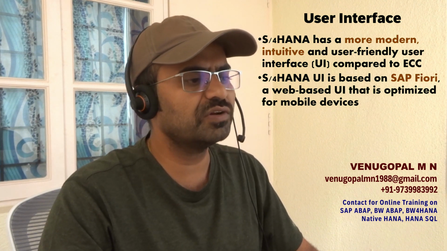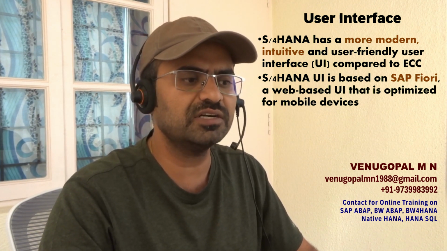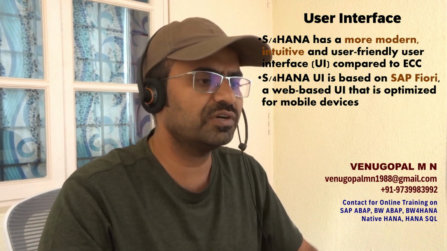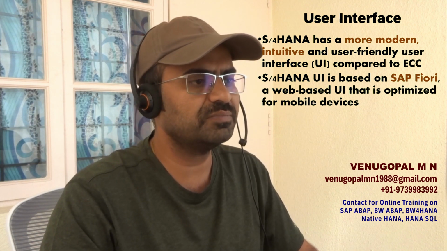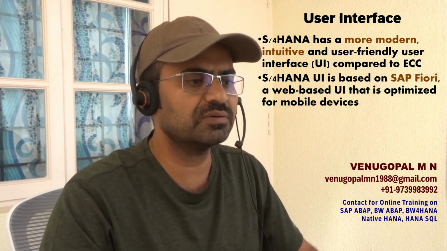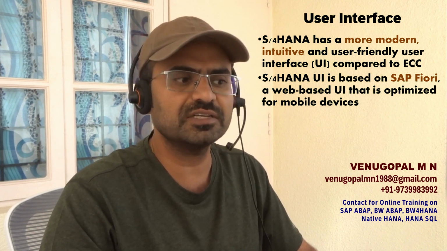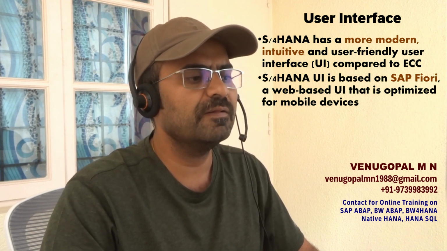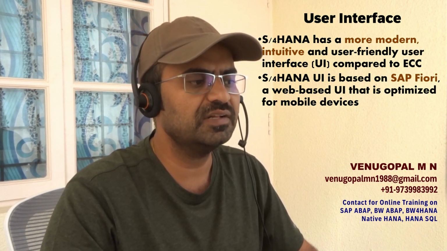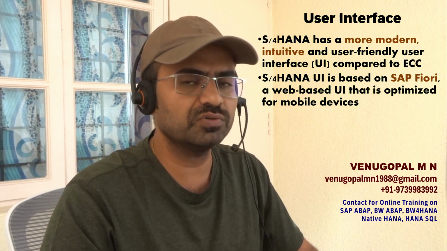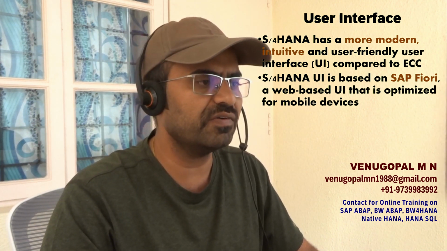The S4 HANA UI is based mostly on SAP's own UI technology called SAP Fiori, a web-based UI that is also optimized for mobile devices. When SAP designed S4 HANA, they also kept in mind this UI technology called SAP Fiori. It is a web-based UI, right? And these SAP Fiori applications are mobile optimized. So you can also use all those portals or your transaction codes in a mobile-friendly way.